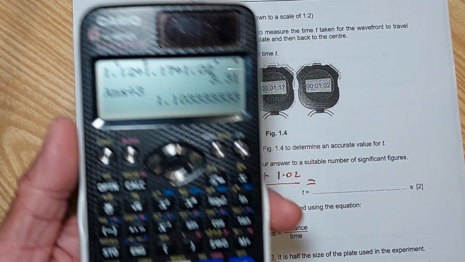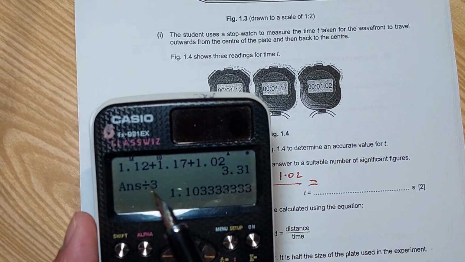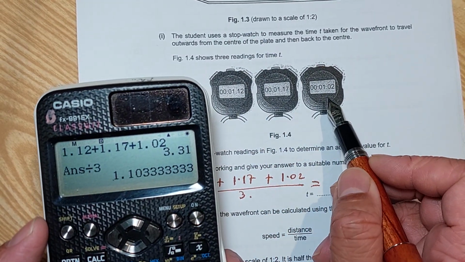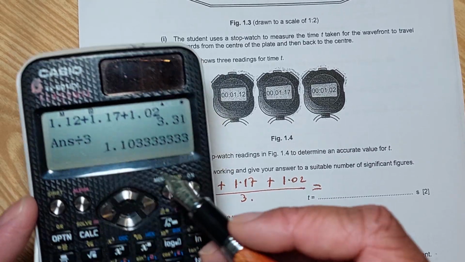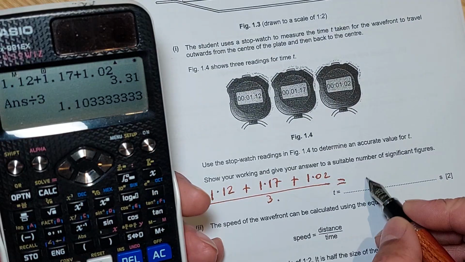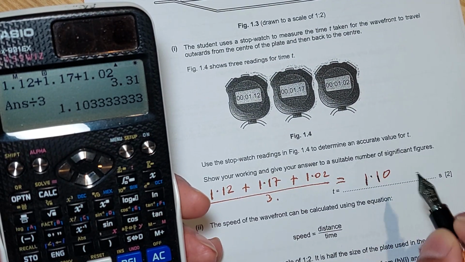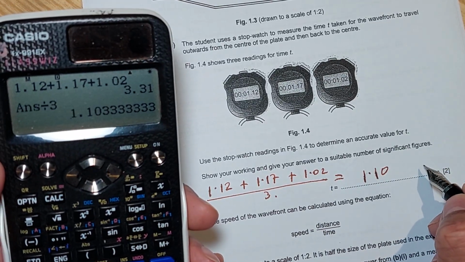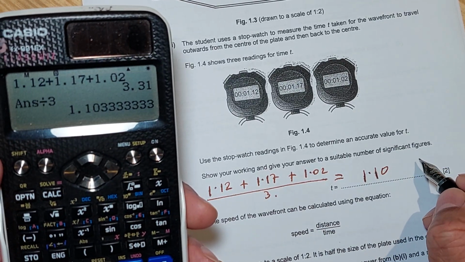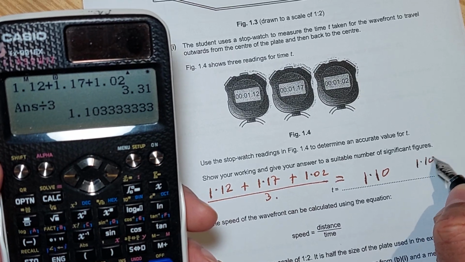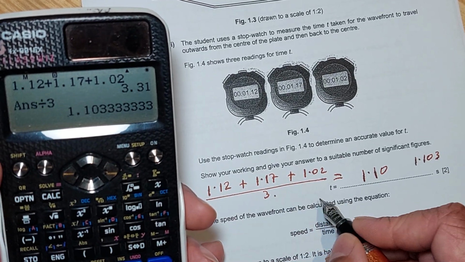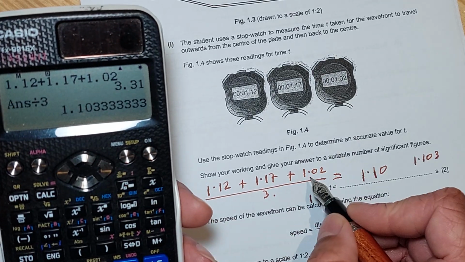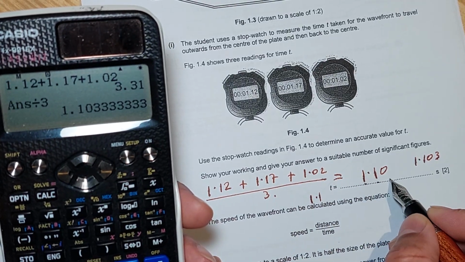If I did that, 1.12 plus 1.17 plus 1.02, you get 1.10333. Now say somebody wrote 1.103 and another wrote 1.1. Mind you, there are three significant figures, so make sure you have three.